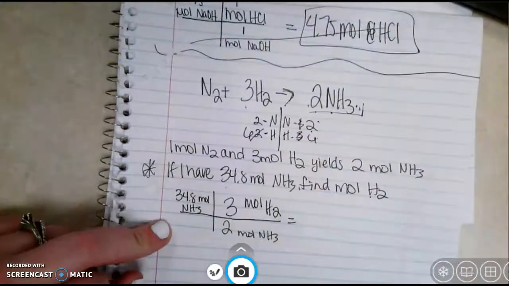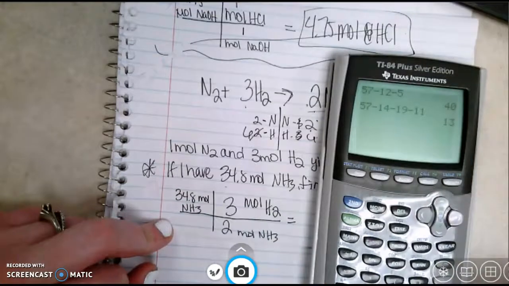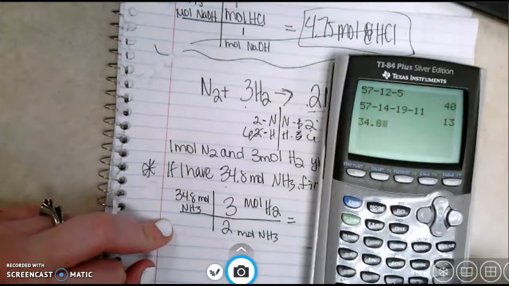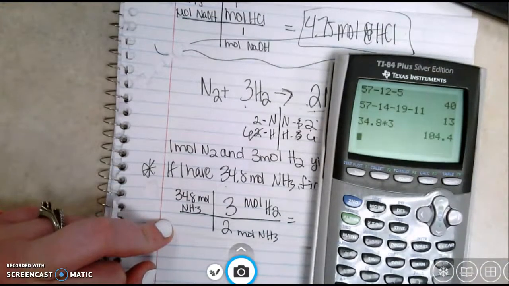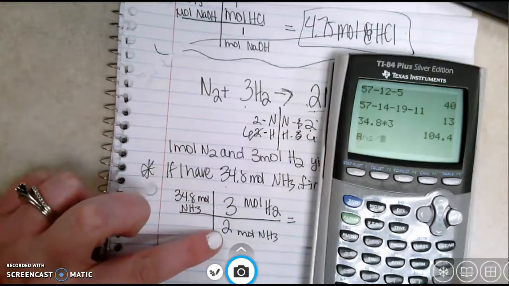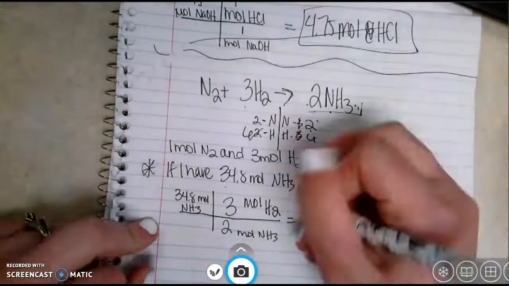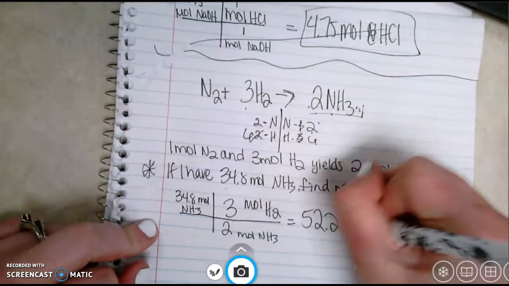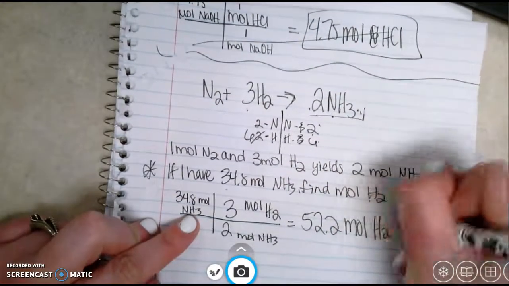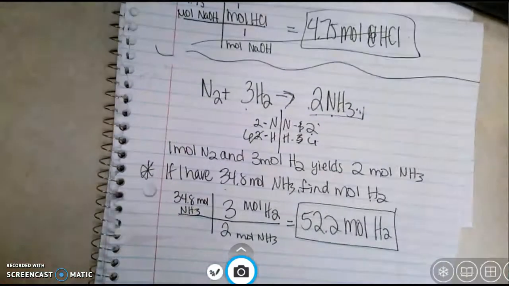So I'm going to put that in my calculator: 34.8 times 3, equals, and then divide by 2 and get 52.2 moles of H2. And that is my answer.